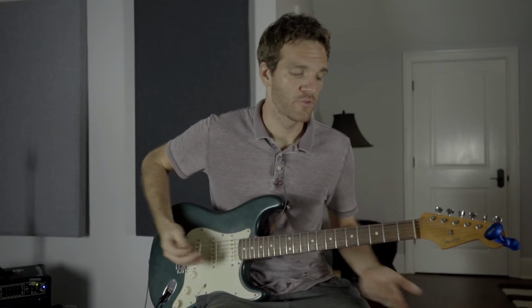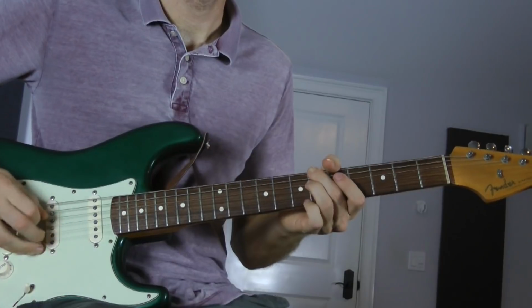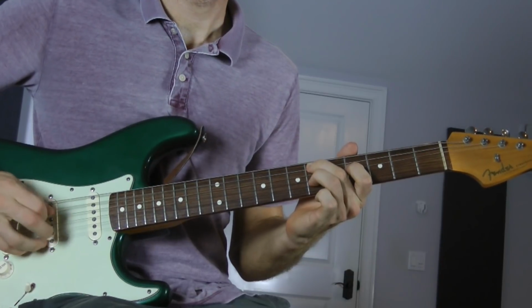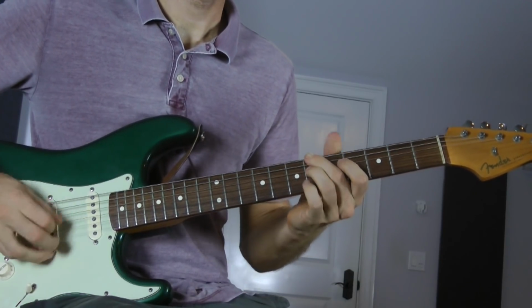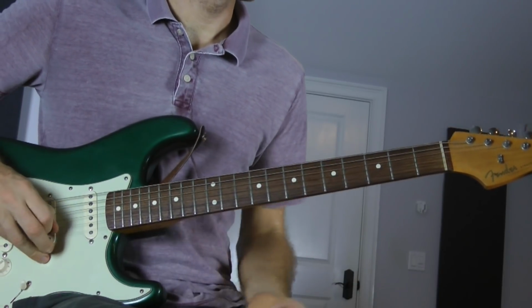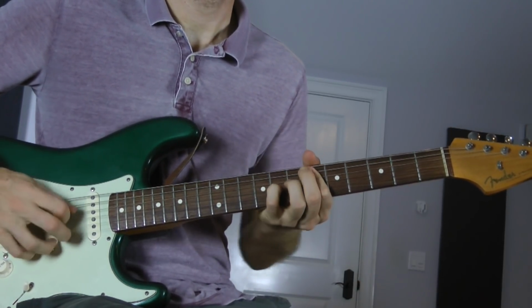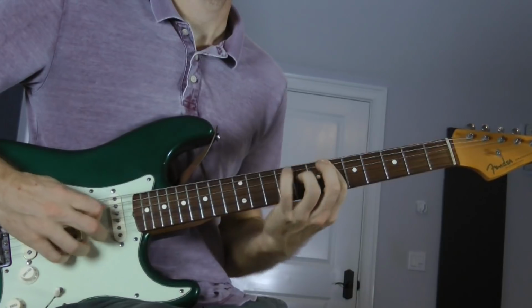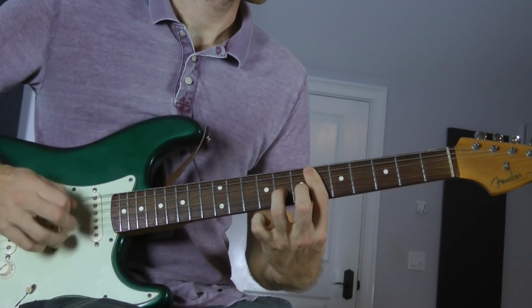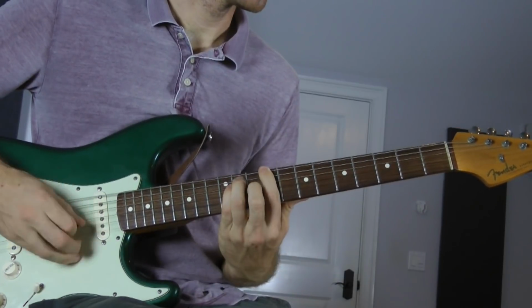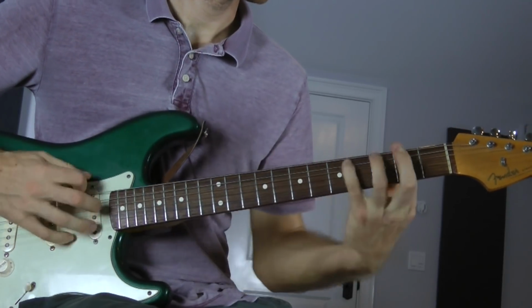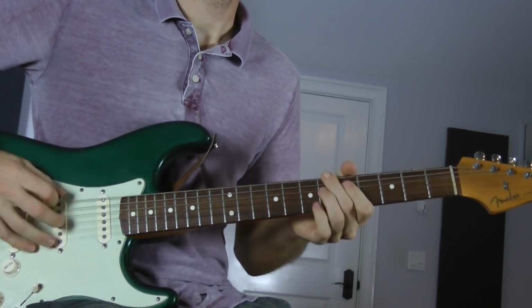All right. So basically we have two parts. There's the main riff and the 5/4. Into the verse riff. And then eventually we go into the chorus. Back to the riff. What? Oh my god.